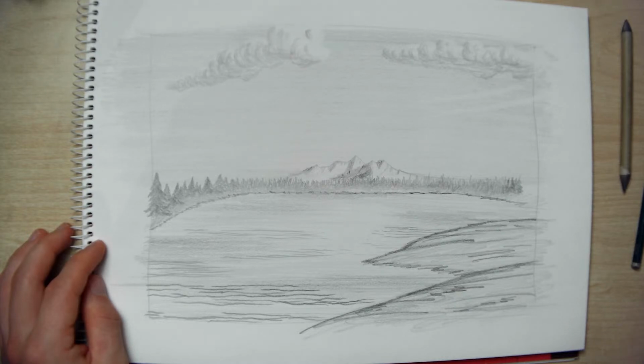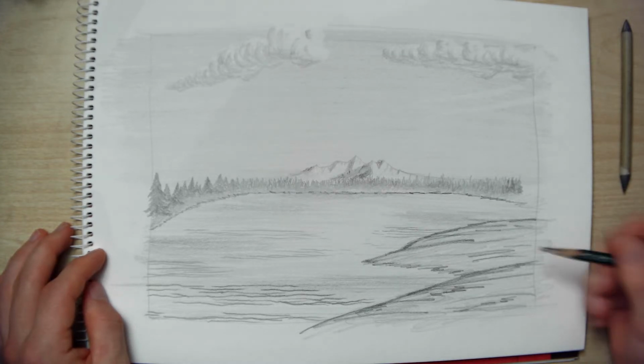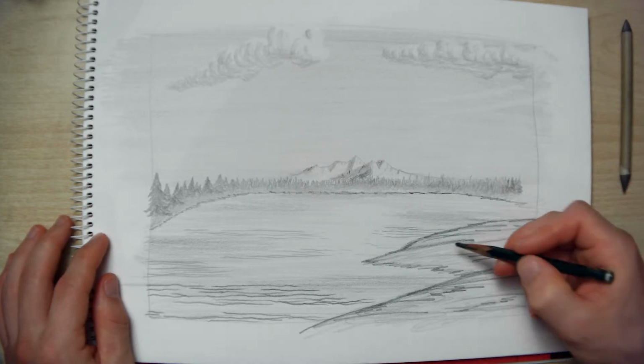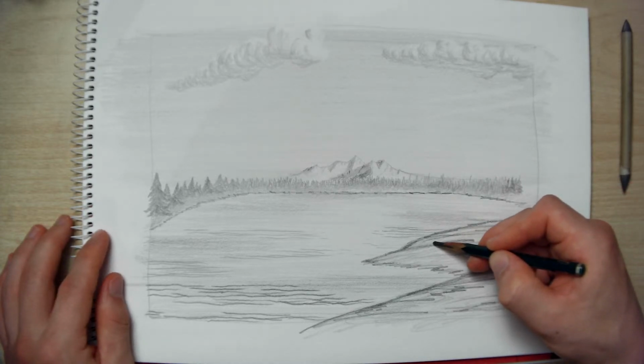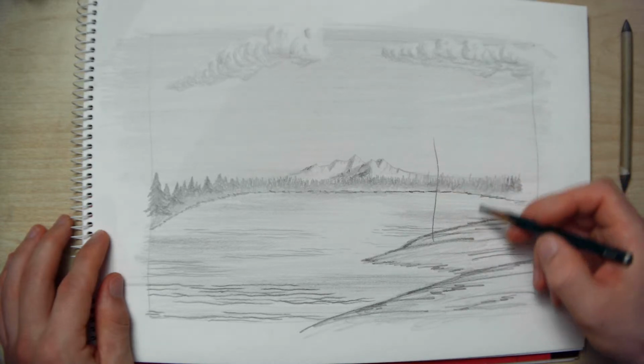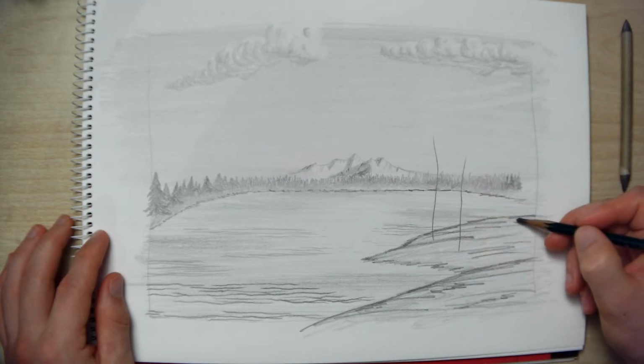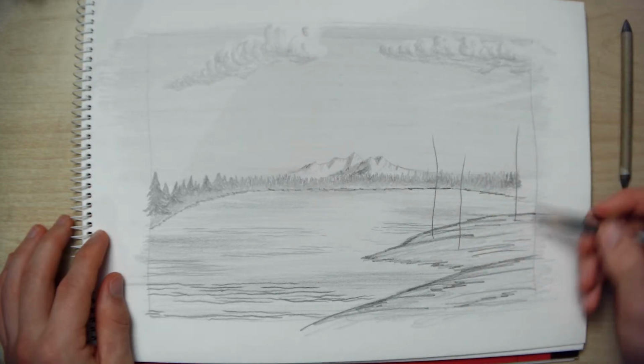All right, let's have some more trees in there, shall we? I can stick to the 3B pencil, and then I'll just make some lines going up in the sky. Another one here, one back there.